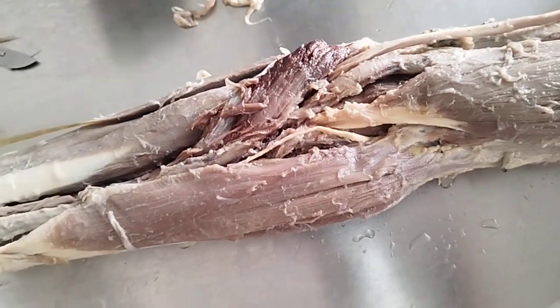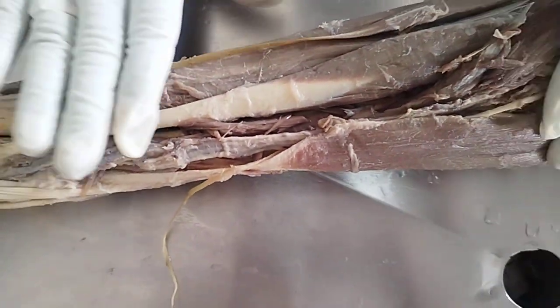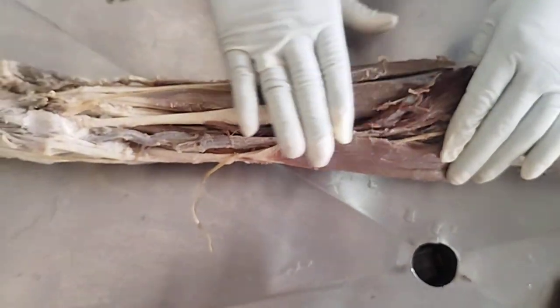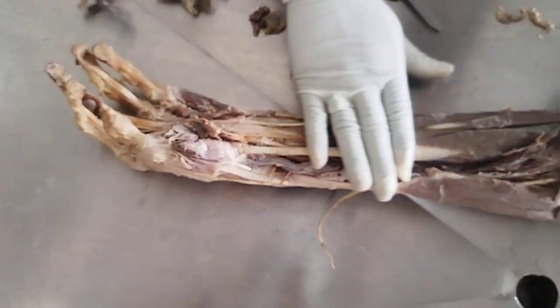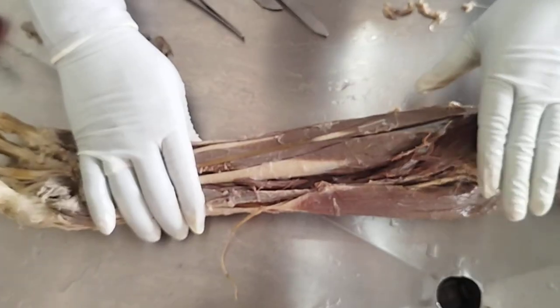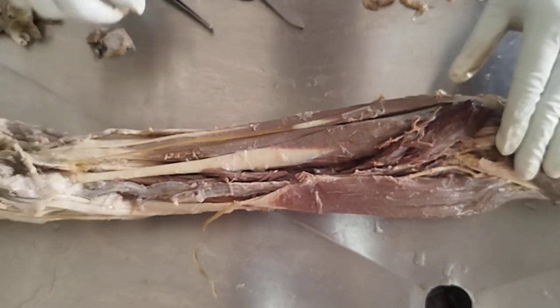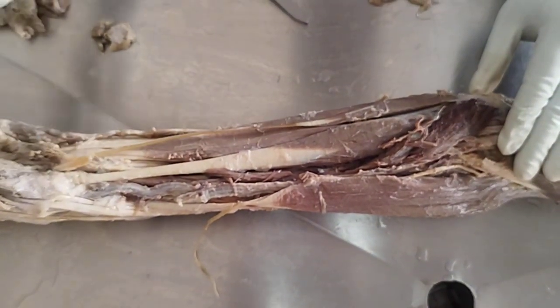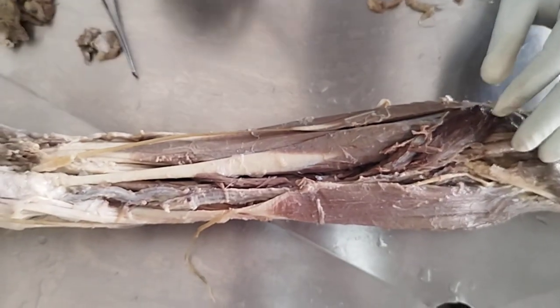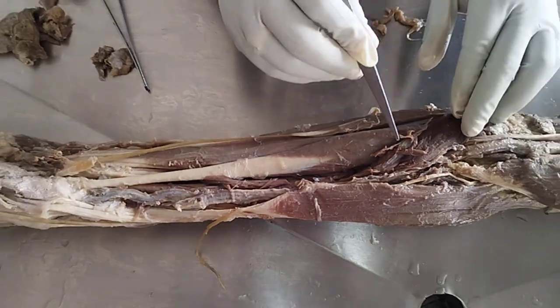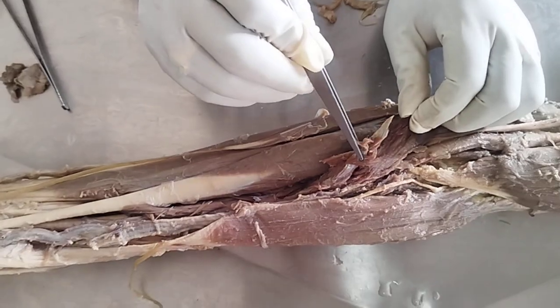Remember this. Next, this is the flexor compartment of the forearm muscles. These are the flexor compartment of the forearm muscles, superficial and deep muscles. From lateral to medial side, see, this is the pronator teres. Pronator teres muscle.